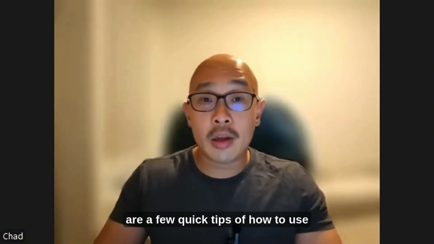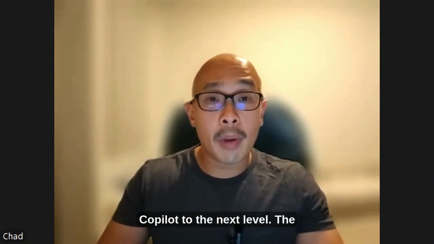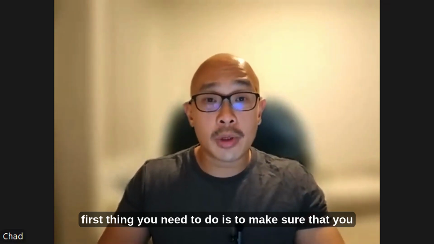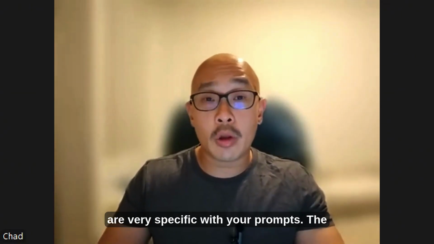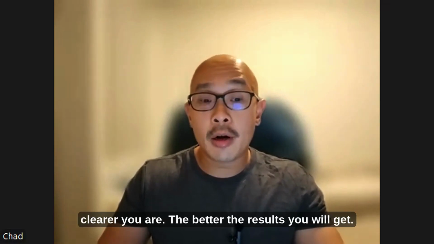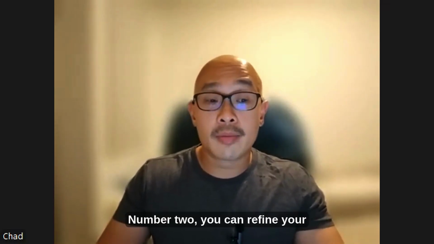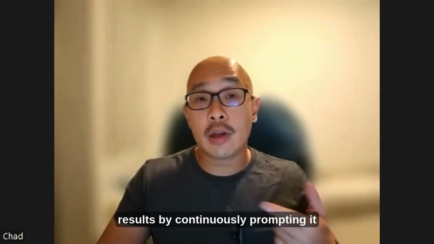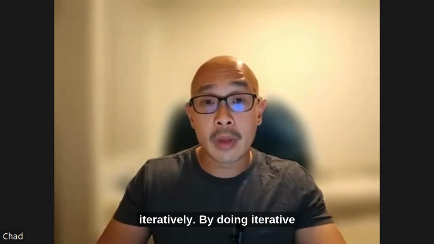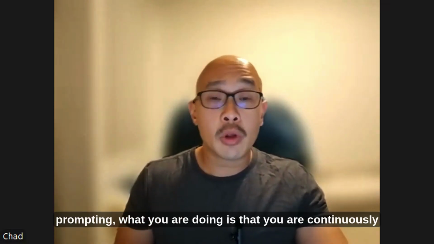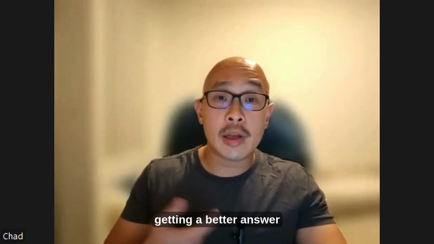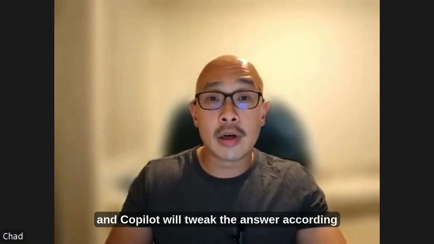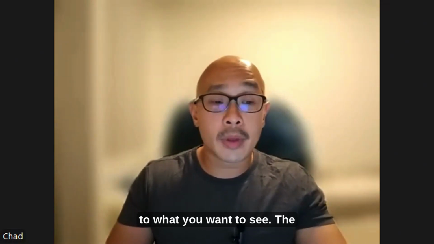Here are a few quick tips on how to use Copilot to the next level. The first thing you need to do is make sure that you are very specific with your prompts. The clearer you are, the better the results you will get. Number 2, you can refine your results by prompting iteratively. By doing iterative prompting, you are continuously getting a better answer, and Copilot will tweak the answer according to what you want to see.